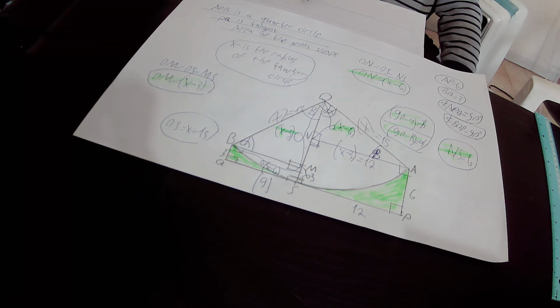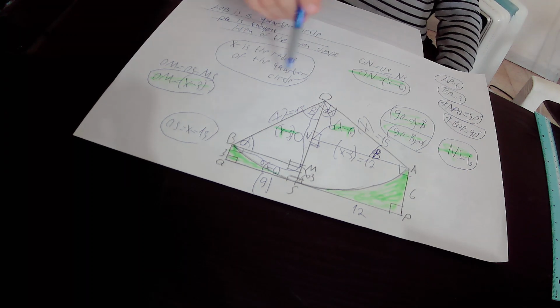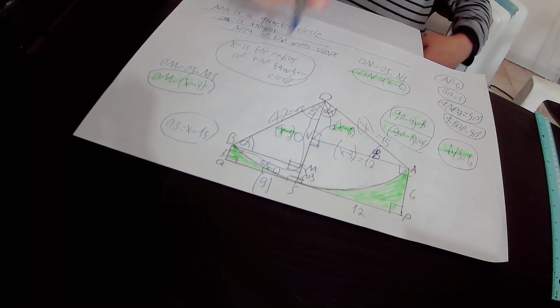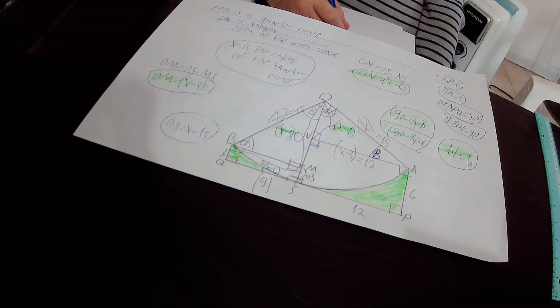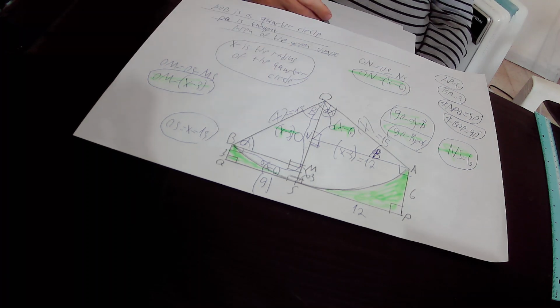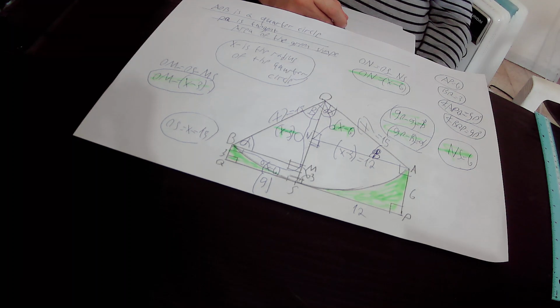So what is the area of trapezoid OBQS? The area of trapezoid OBQS equals the sum of its bases, that is to say BQ plus OS, times the height, that is QS, over 2.